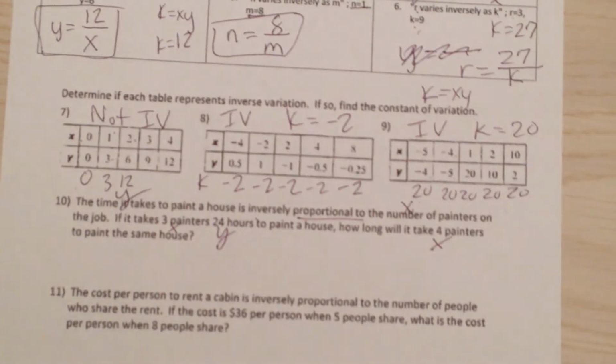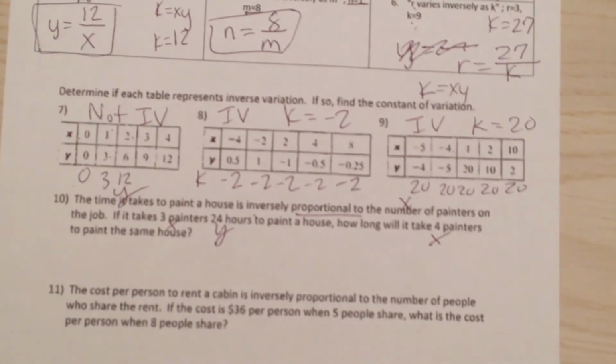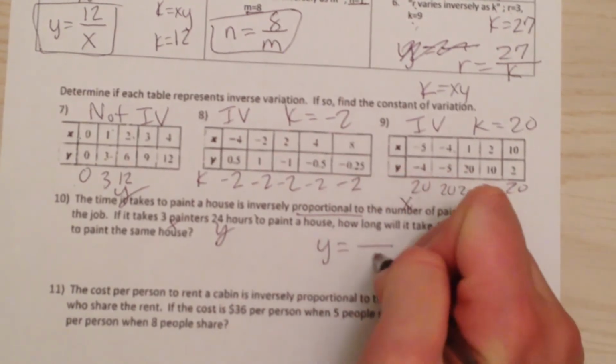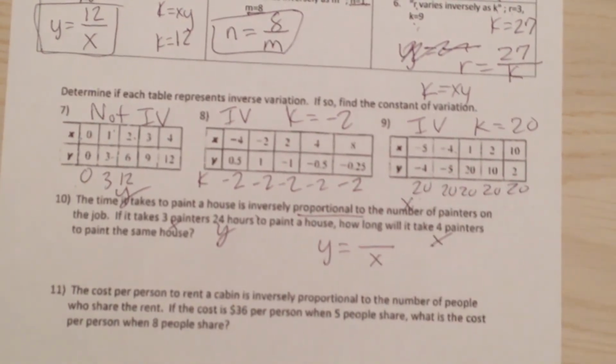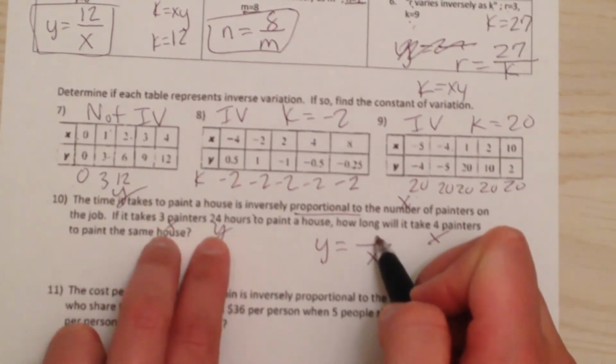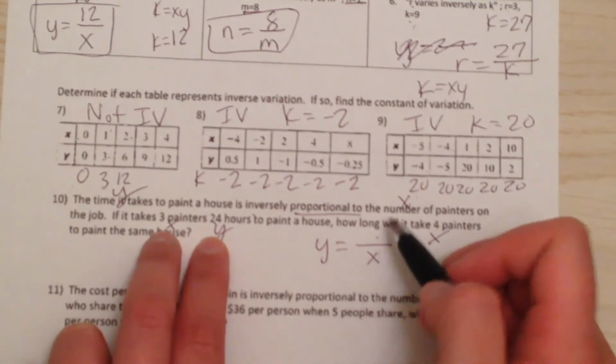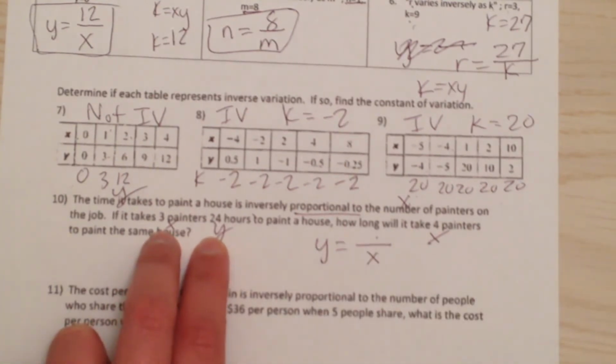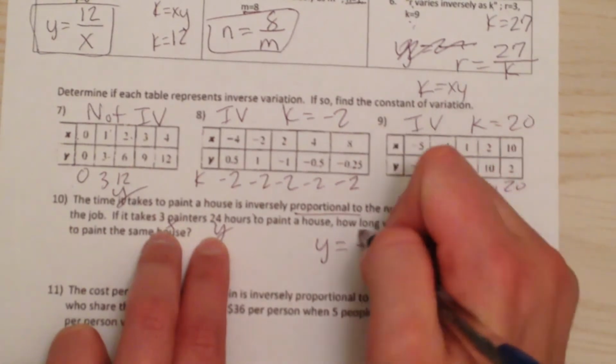So let's first set up our formula. So we have y equals k divided by x. And remember, we find that k by taking the x and y that they give us together and multiplying them. So k equals x times y. So 3 times 24 is 72.